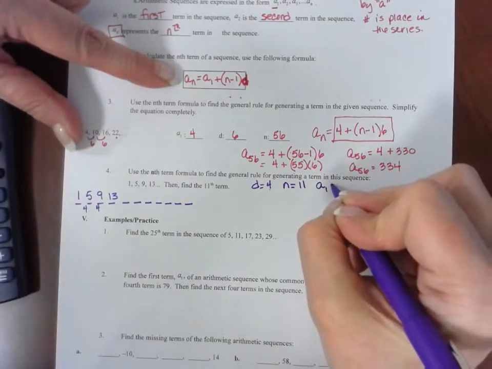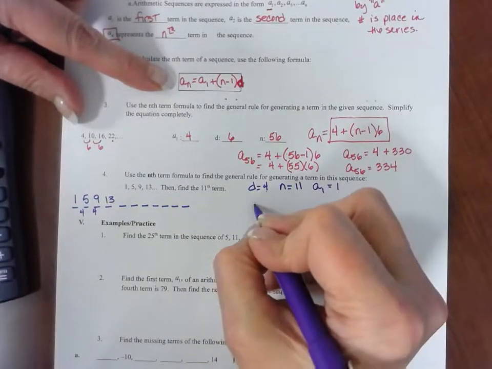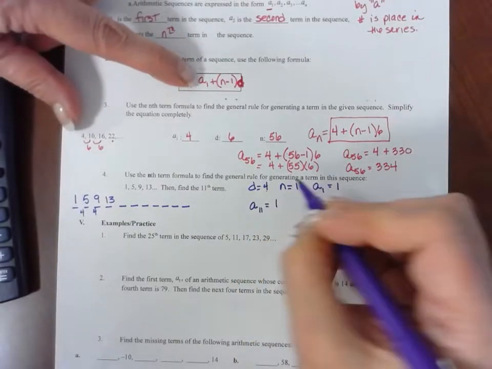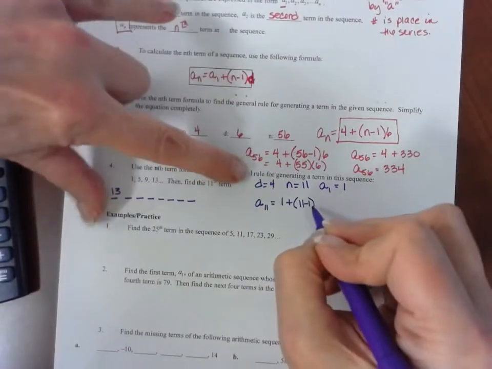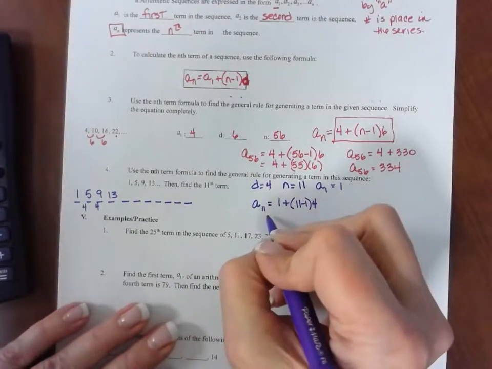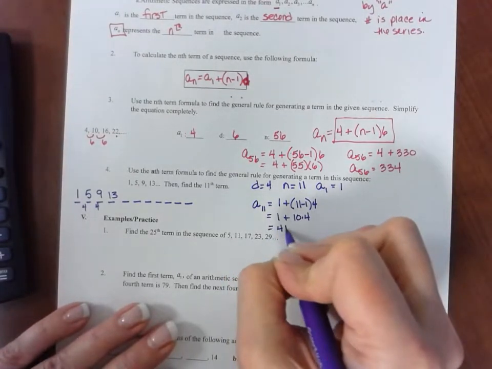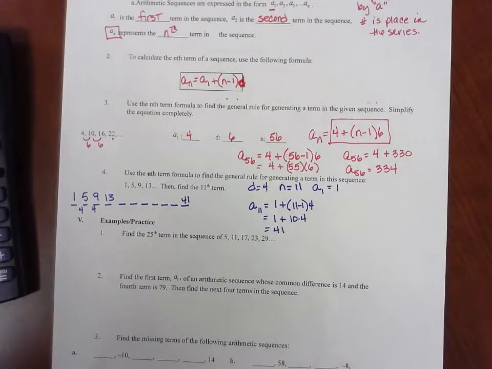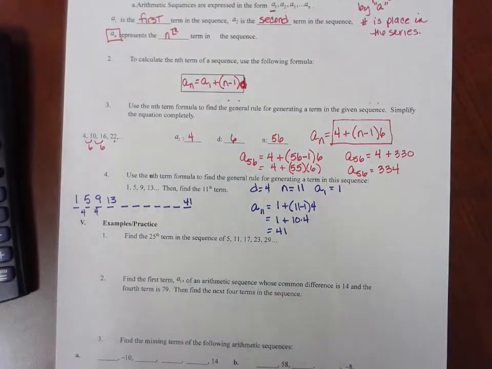And I know that my first term is 1. So the 11th term is going to be my first term plus 11 minus 1 times my difference of 4, which gives me 1 plus 10 times 4. So that means the 11th term is going to be 41. And that's a lot quicker than doing that. Agreed?